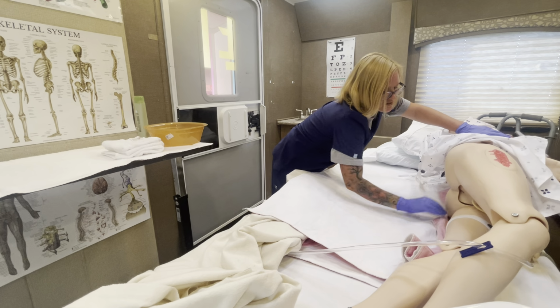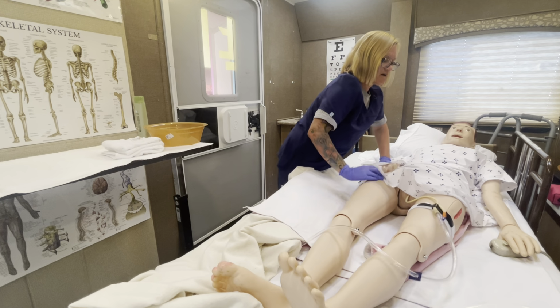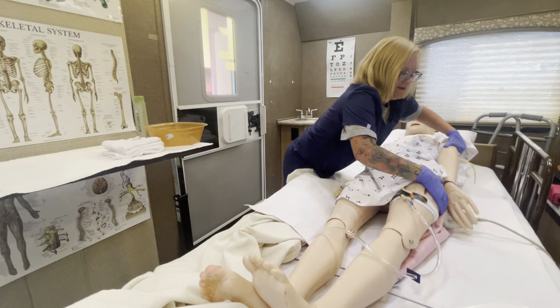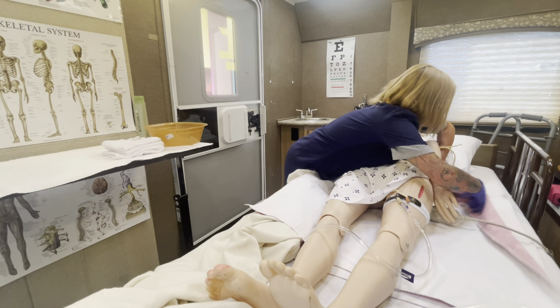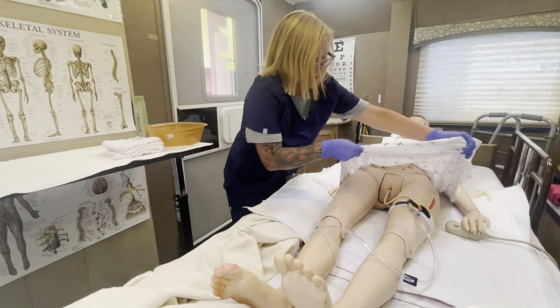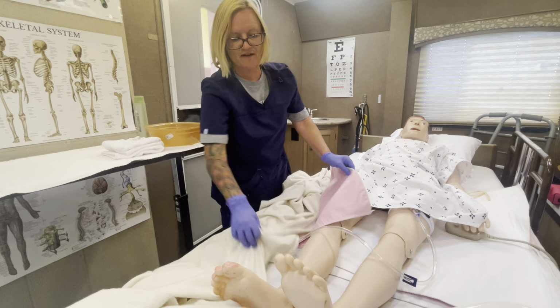That way I don't have to spend a lot of time going around the bed. Then I'm going to roll the patient back over. I'm going to roll her my way and get the rest of the pad out from underneath the patient. Make sure that the call light's in. All right, and now I have my pad underneath my patient, and it's covering everything.